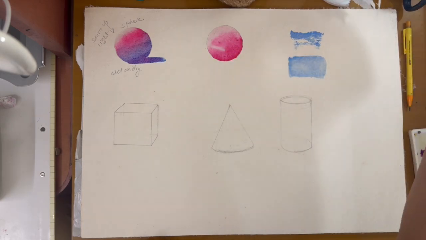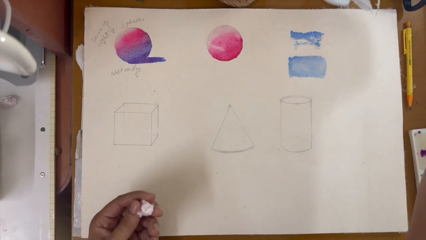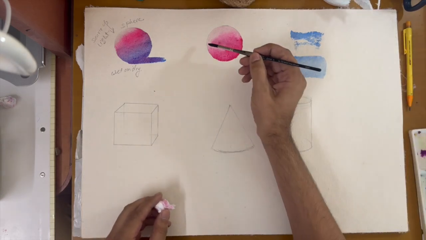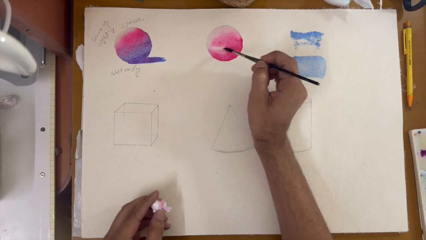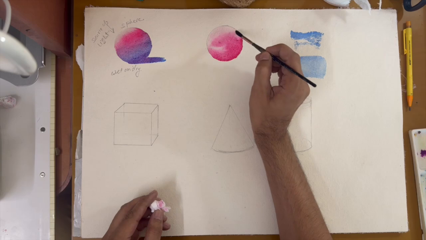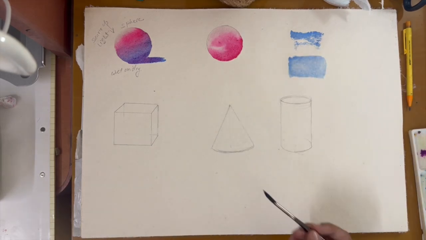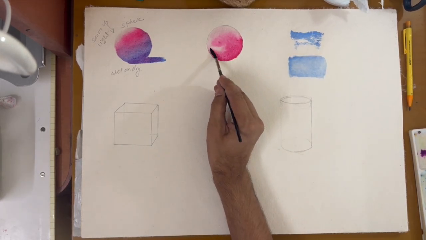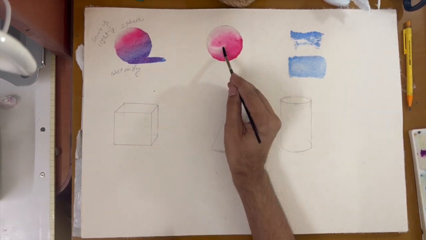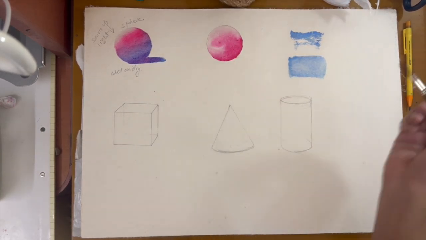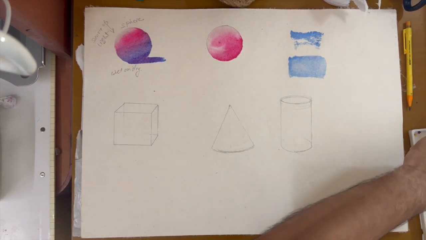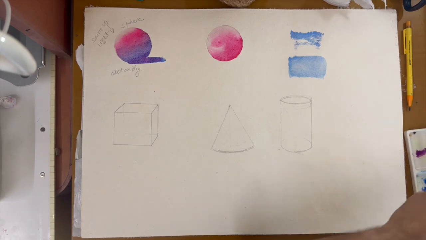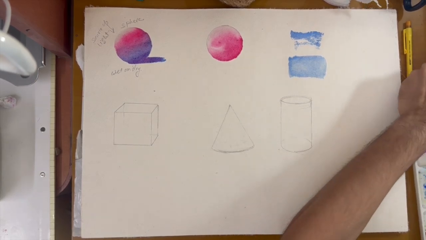Now what I am doing here is taking water and wiping it. Now I will lift the color. This is called lifting of color. This is how we can create the source of light. Now let's take the blue for the darker tones to make the shadow area of the sphere.